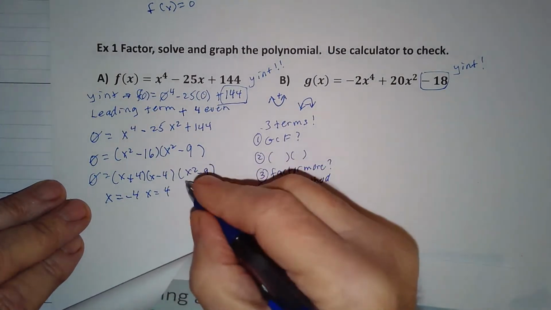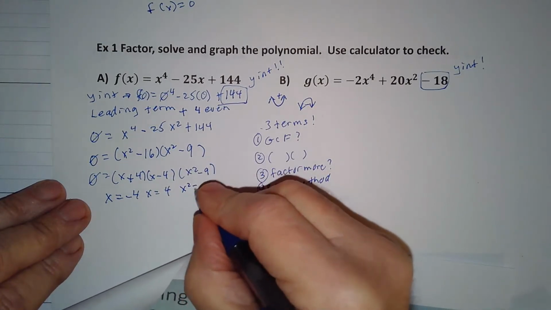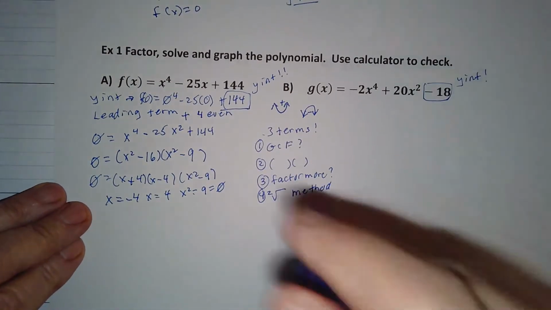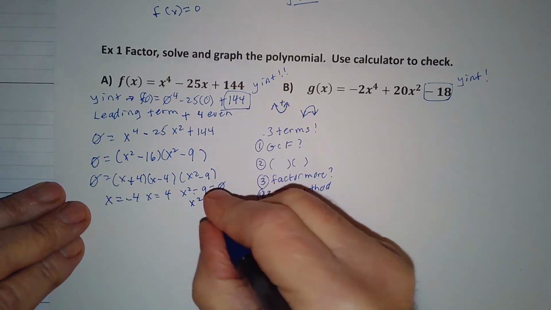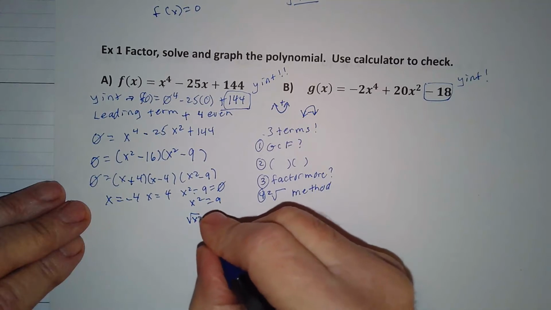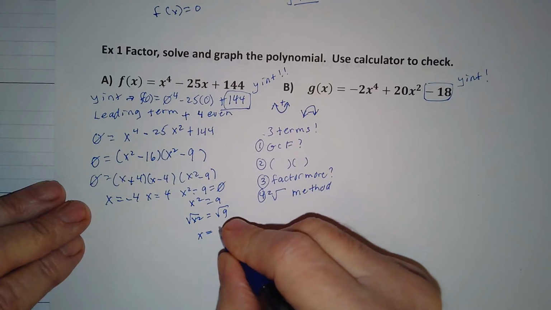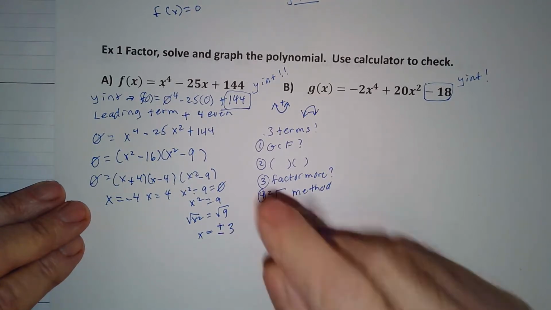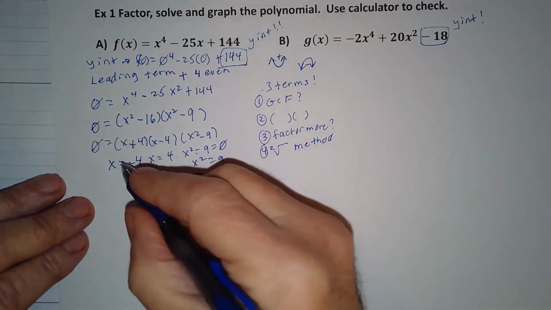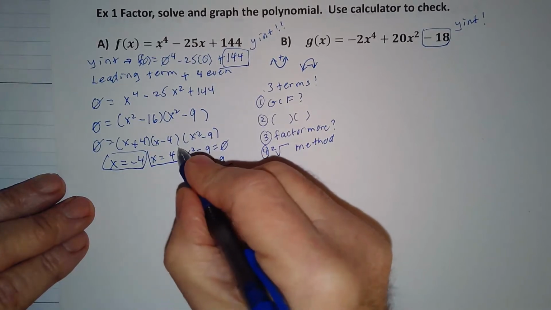So x squared minus 9 equals 0, and so that means x squared equals 9, and then we're going to take the square root of x squared and square root of 9, and that means x equals, and then remember you get a positive and negative answer, so positive, negative 3.